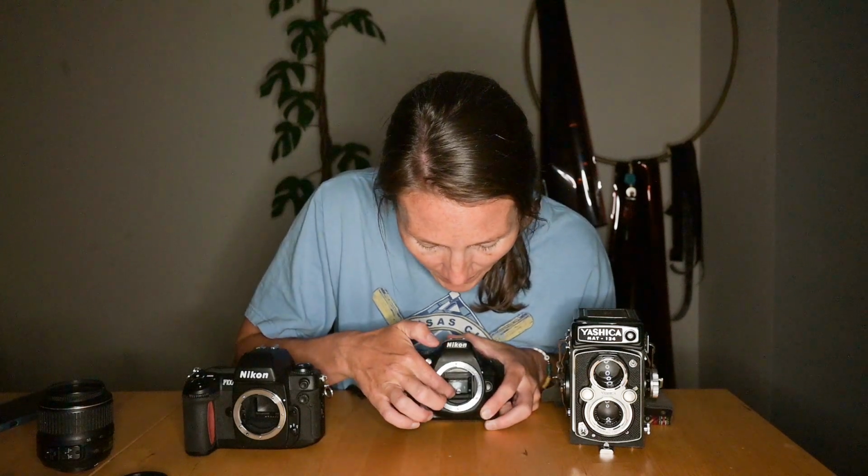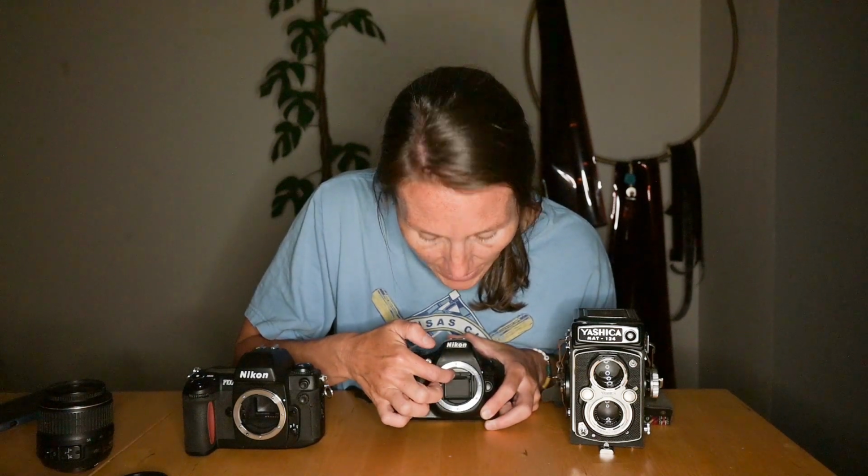So this isn't a full frame camera, so it's teeny tiny. But if you can see the mirror, when you press the shutter, it'll flip up, expose the sensor, and that's how you'll get your image. So it's the same technology, crazily enough, right? It's just using a sensor instead of film.